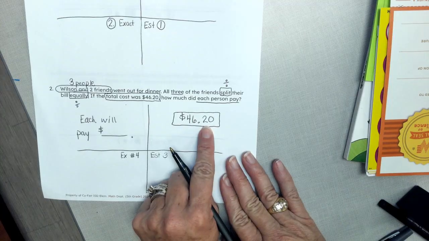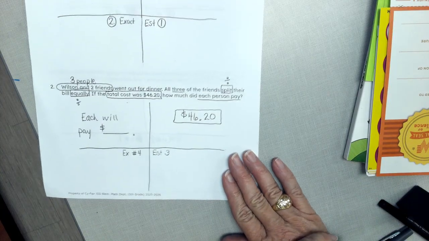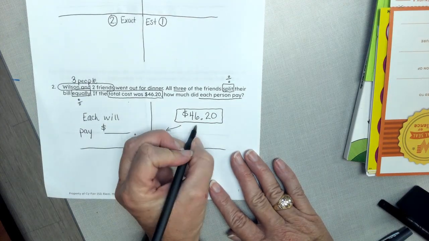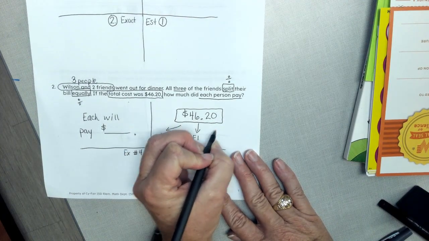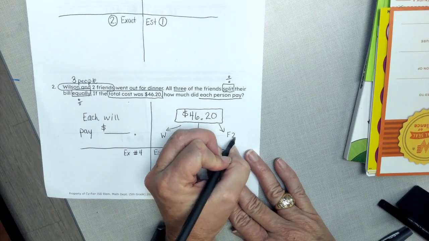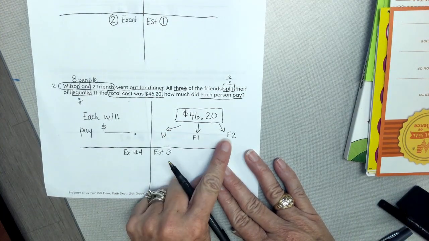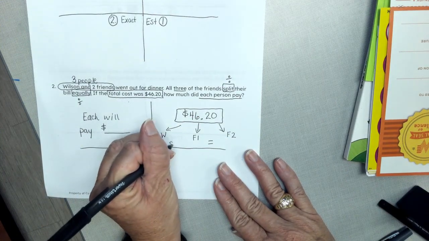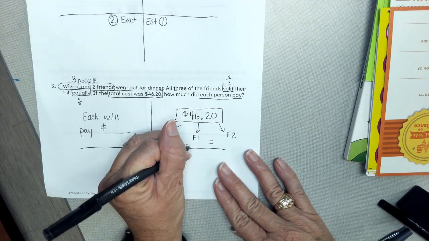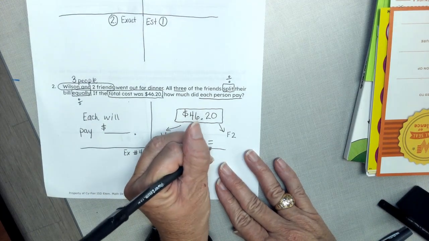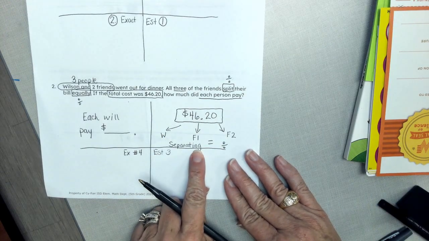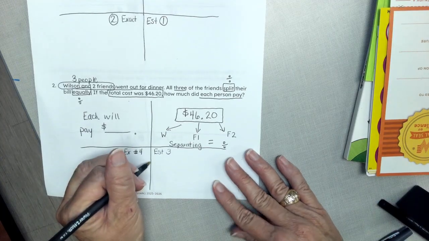So this is the bill I received. I'm Wilson and I have 2 friends. We want to split that bill. So I'm going to let Wilson pay a part. I'm going to let friend 1 pay a part. And I'm going to let friend 2 pay a part. Since we're all going to be paying an equal amount, then we're going to be splitting or separating the bill evenly. Separating equally is a division action. And understanding and writing that action is super important. So we're going to be dividing by 3.